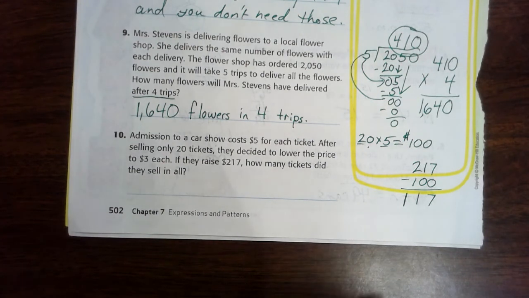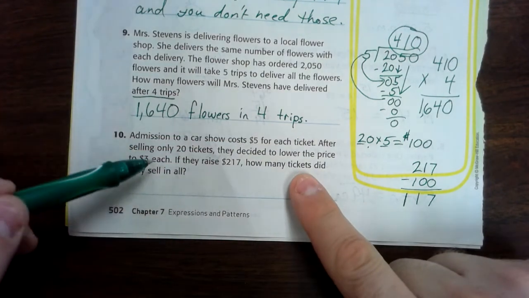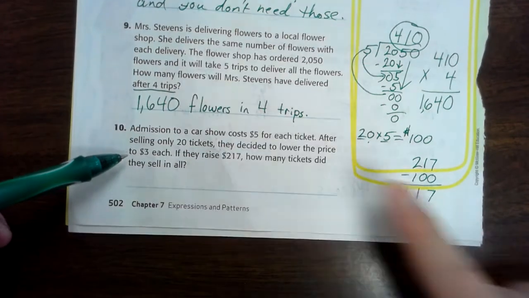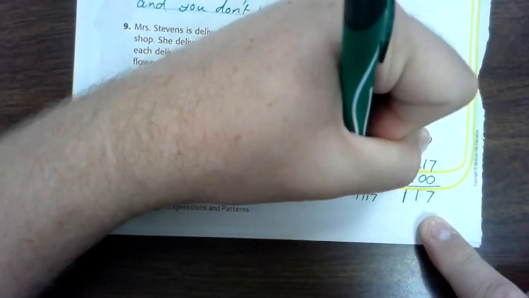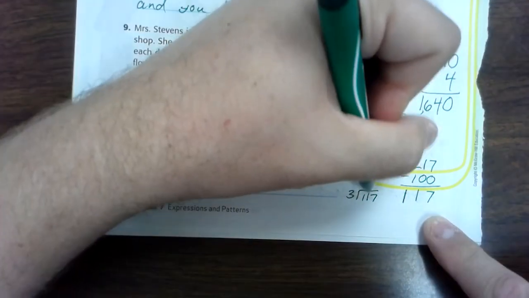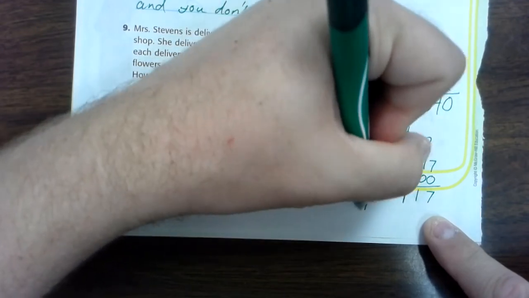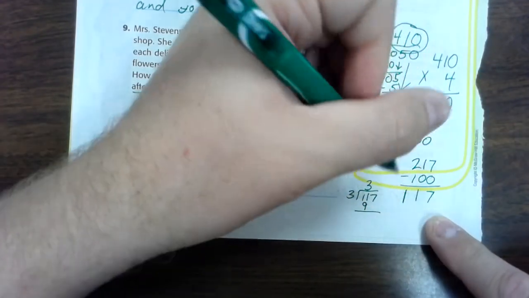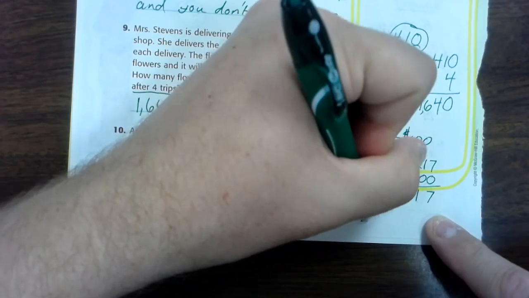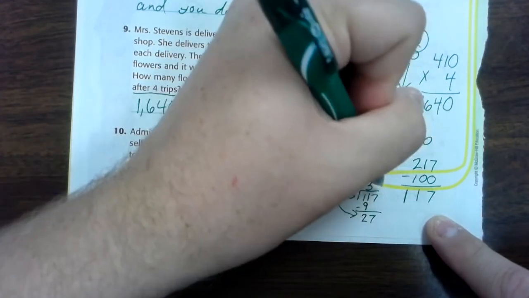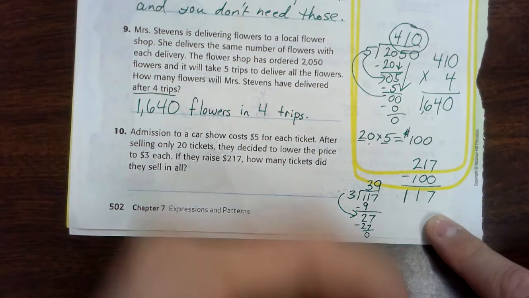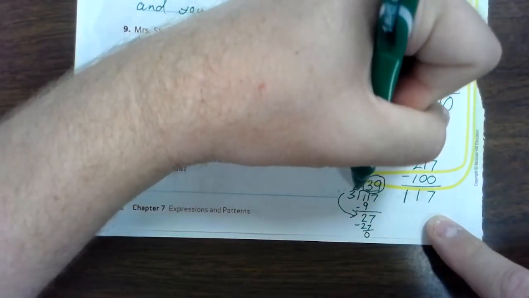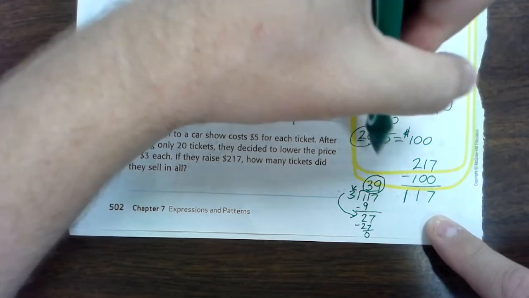Now we've got to look at this and say, well, then they changed it to $3. So we divide the amount by 3. We take 117 divided by 3 down here. 3 goes into 11 3 times, gives us a 9. Then we subtract, we get a 2 and a 7. 3 goes into 27 9 times because that's 27, and that equals 0. So they sold 39 of the $3 tickets, and they sold 20 of the $5 tickets.